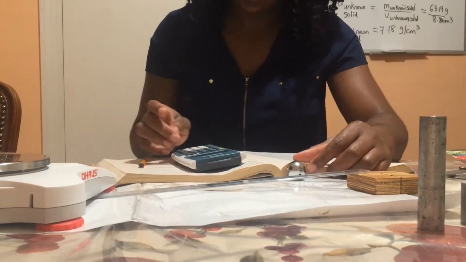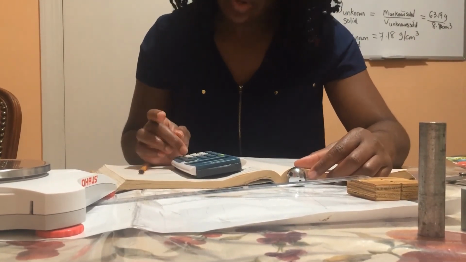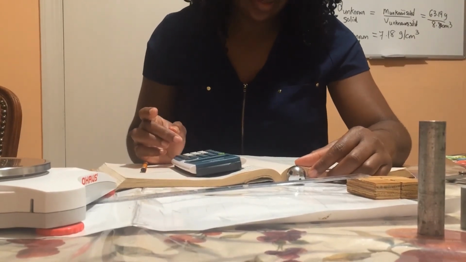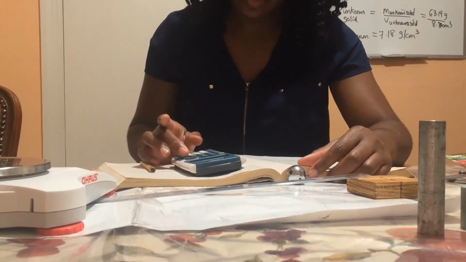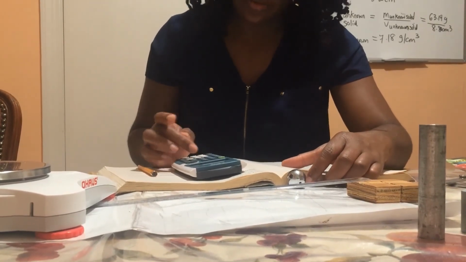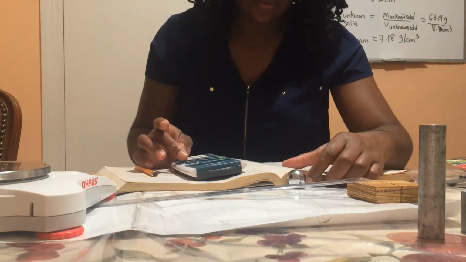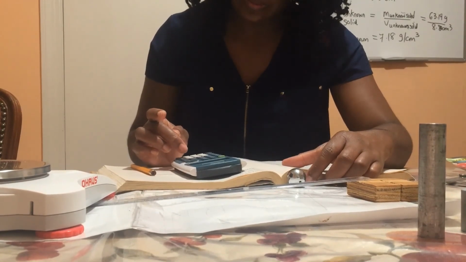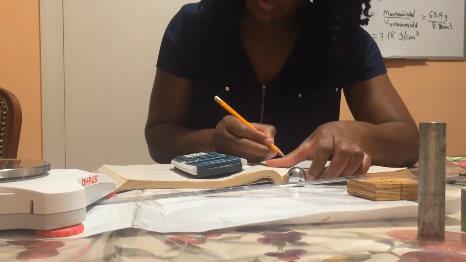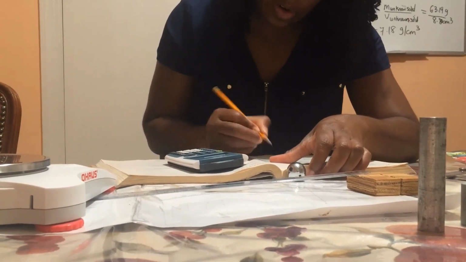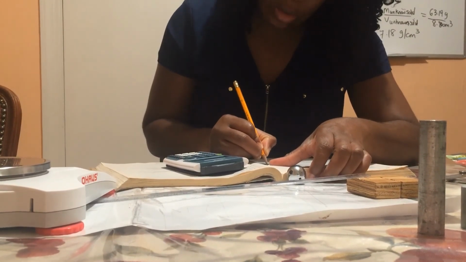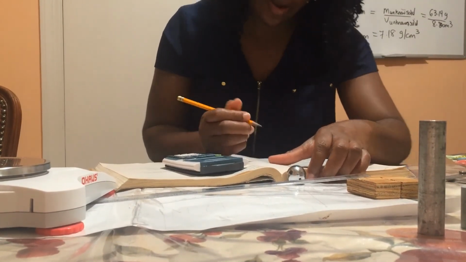I'll go ahead and calculate the density. So the mass of the wooden block is 39.07, and the volume is equal to 62.5. So the density of the wooden block is 0.625 grams per cubic centimeter.